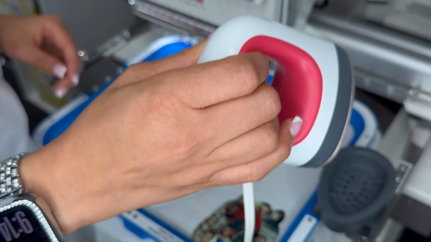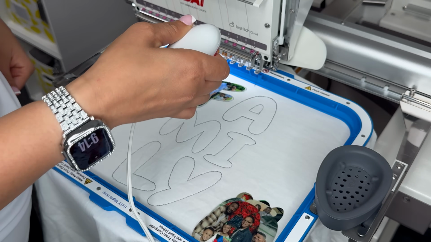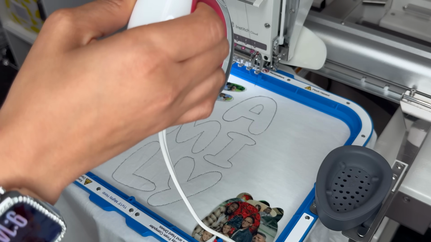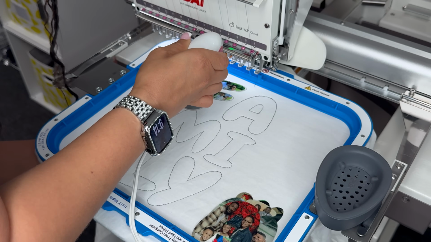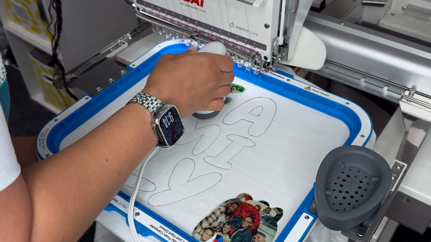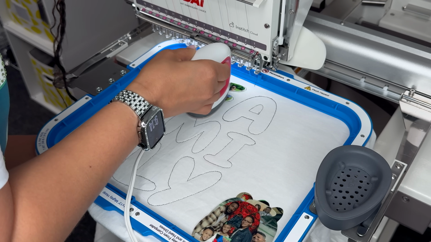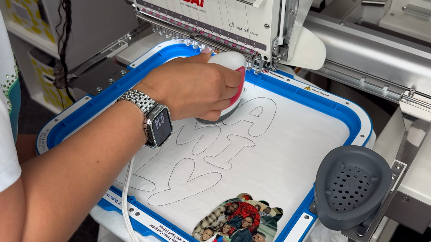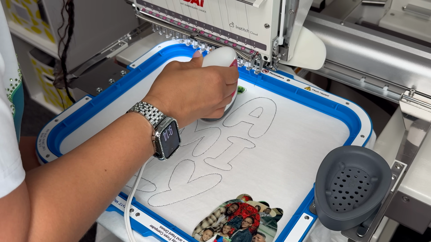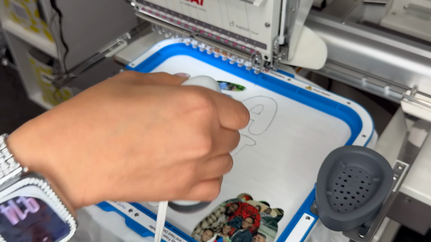And then I'm going to take my little hand press here. I'm going to put my hand inside the shirt, underneath here, and I'm just going to lightly add some heat to it. That's going to activate the heat and bond and stick it to the shirt.